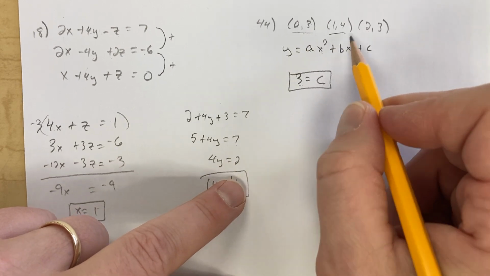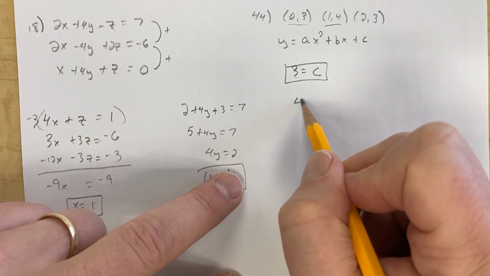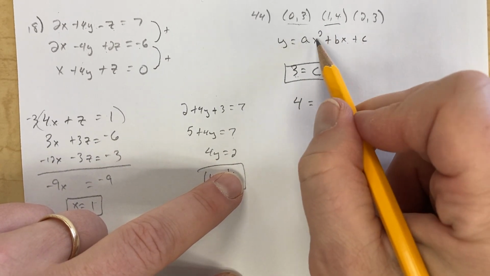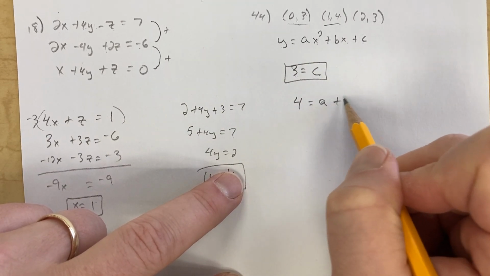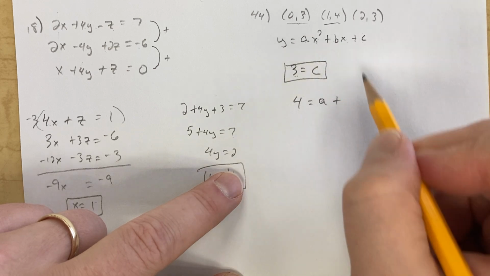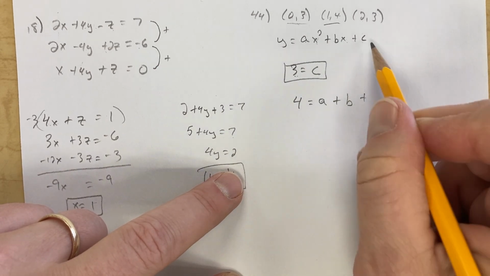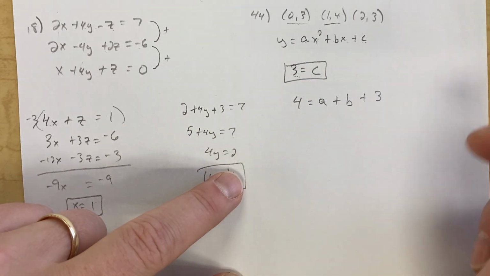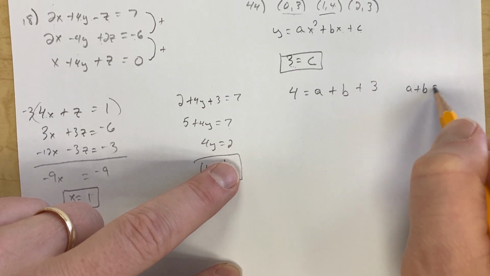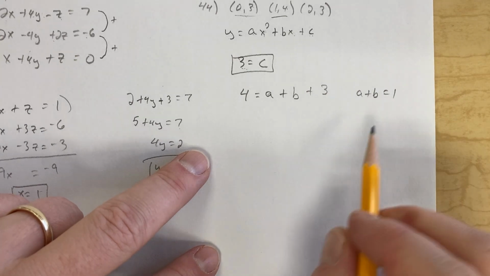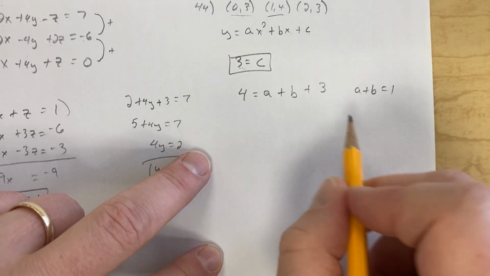Let's go ahead and go here. We're going to put 4 in for y, so 4 equals, put 1 in for x. 1 squared is 1. 1 times a will be a, plus 1 times b will be b, plus c, which we found out was 3. Okay, so if we just subtract this, this will give us a plus b equals 1. All right, so there's one equation between a and b.